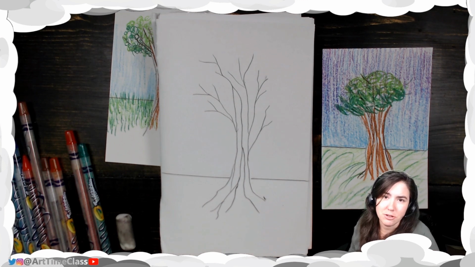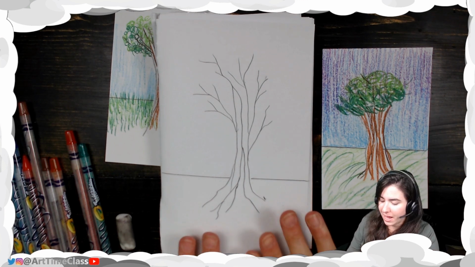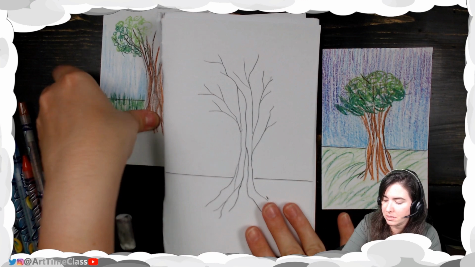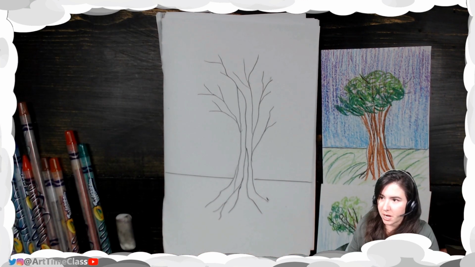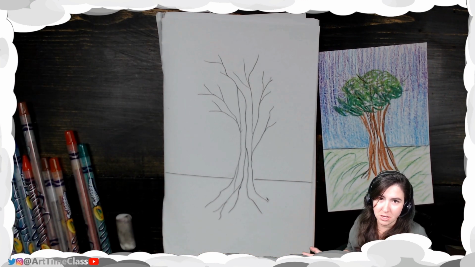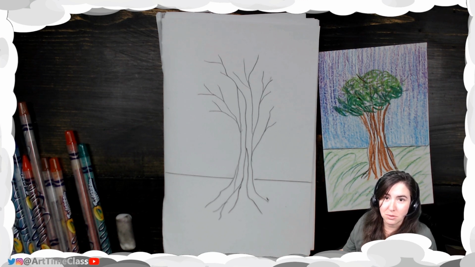Color and decorate your tree however you want. Add animals, creatures, people, objects. It's really up to each artist how you do and finish off your project.